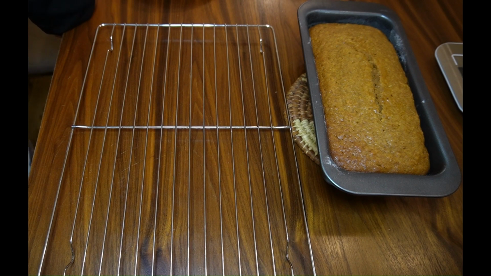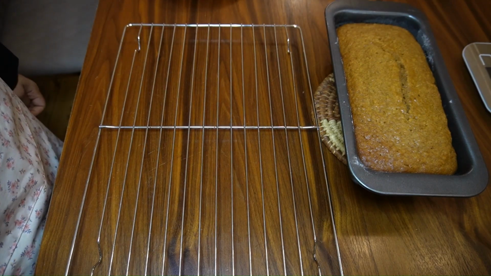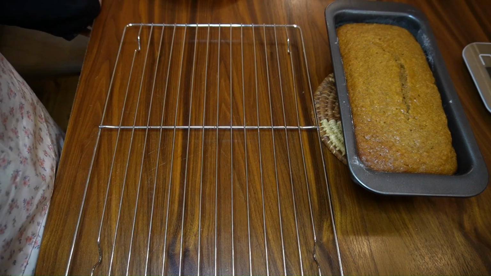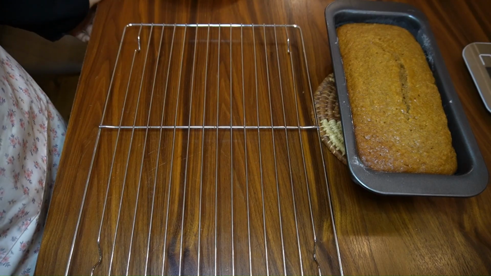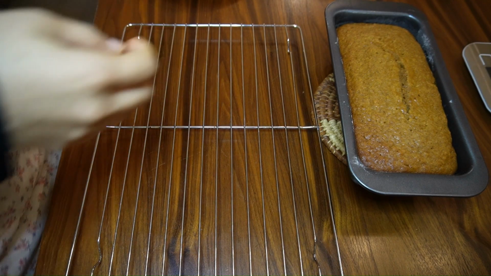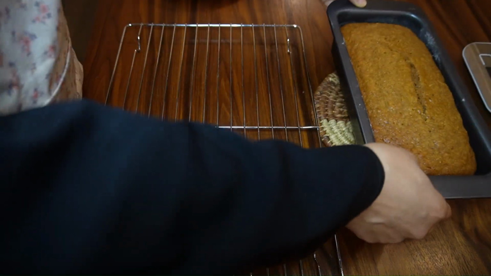Okay, so the cake is ready, and in total it ended up taking 45 minutes rather than 35. I did check it after 35 and it was still raw in the middle, so I just left it in the oven for 10 more minutes, and then I checked it with a skewer stick as Chat GPT told me to, and it was coming out clear, so I knew that the cake was ready.